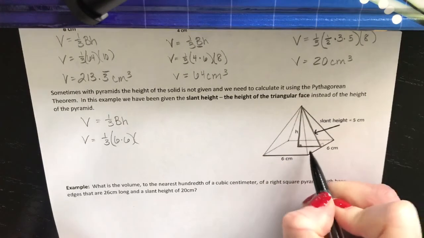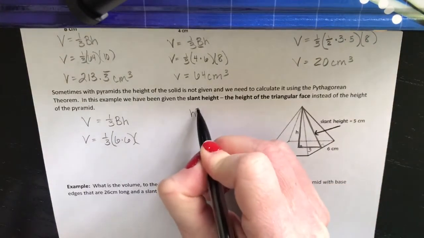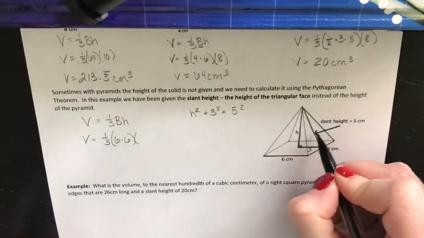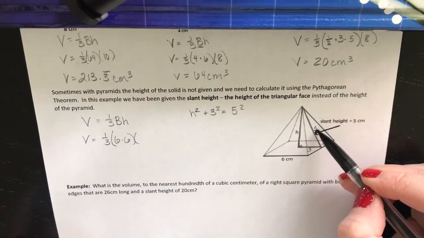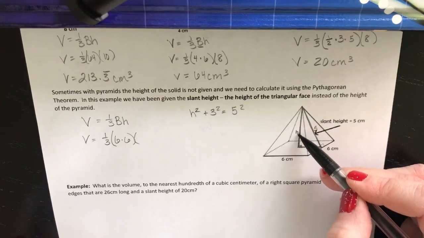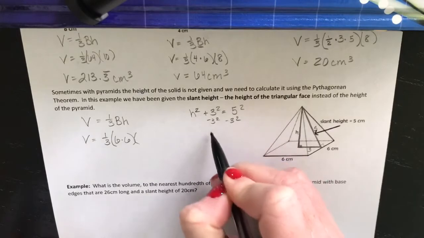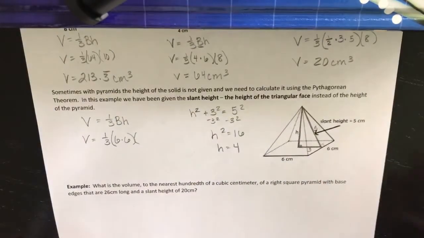Because this is 6, this little part here is 3. So we're going to do h squared plus 3 squared is equal to 5 squared, because they're telling us that this is 5. So we have a right triangle, the hypotenuse is 5, and we have 3 and h for the legs. We subtract 3 squared from both sides to get h squared is 16. So the actual height of this triangle is 4.